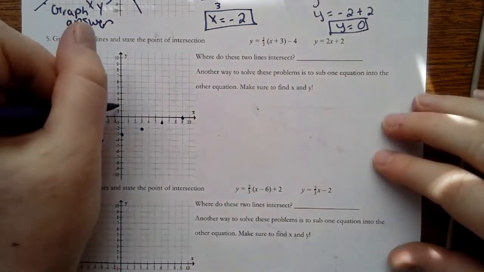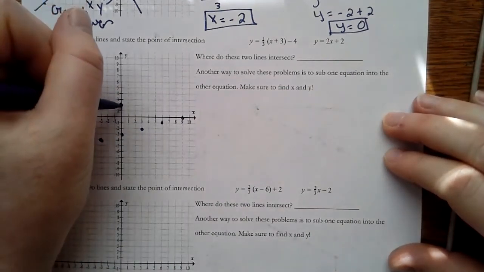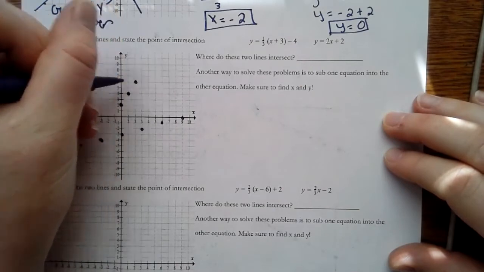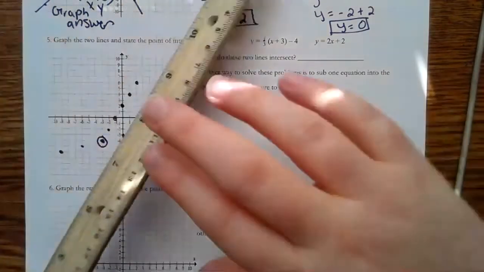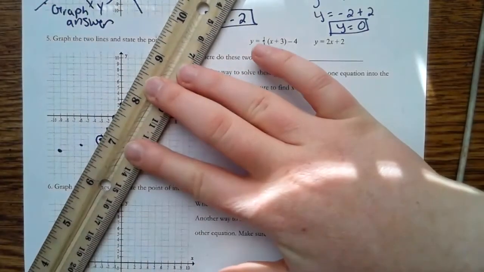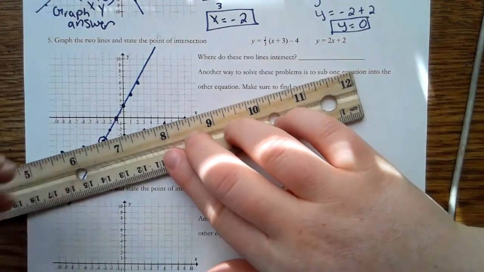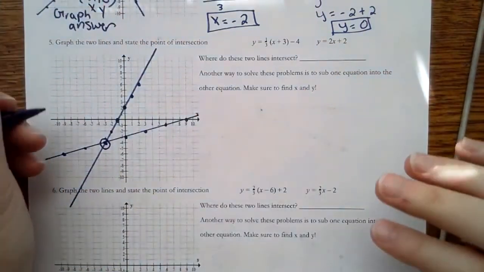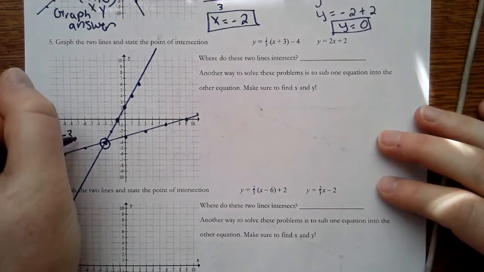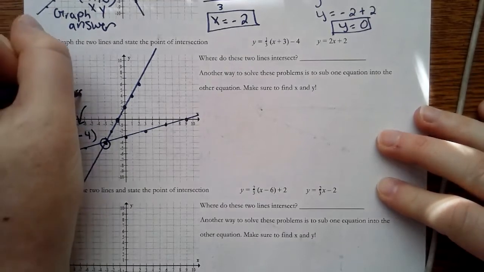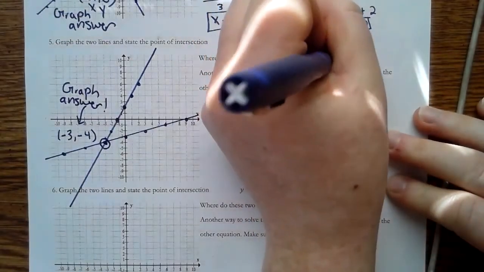Here's my next line, positive 2. And I'm going to go up 2 over 1, up 2 over 1. I'm going to build down because that's where they're going to cross. There it is. Okay, let's draw these lines in. Okay, so they cross at negative 3, negative 4. So our graph answer is negative 3, negative 4.